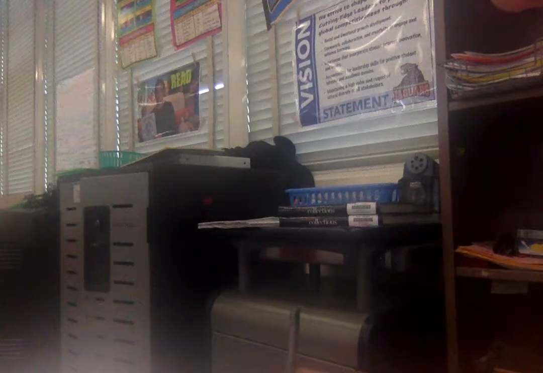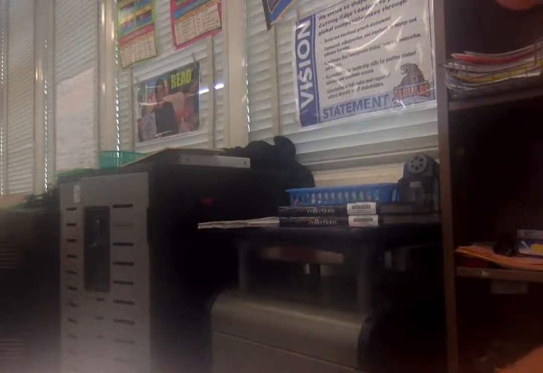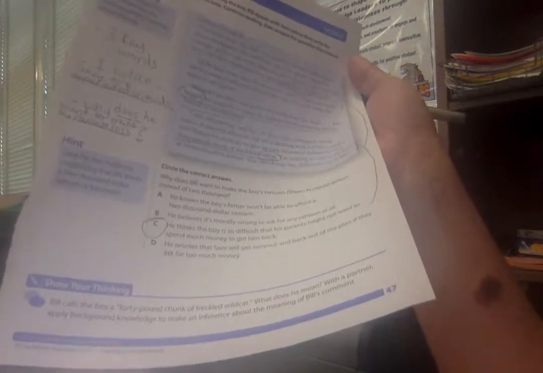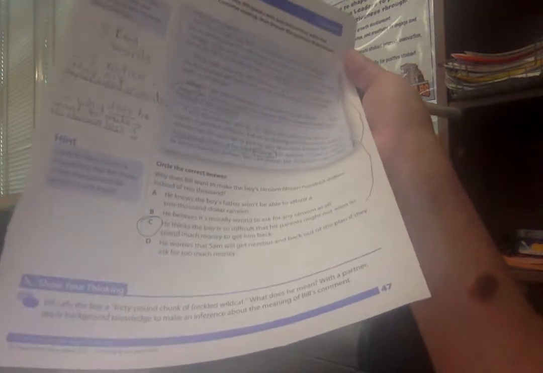And the reason we know C is the best answer, and we can kind of draw some lines up to the front, is that there are 2 different lines, and in our close reading, we already pointed those out. There are 2 different lines in which he refers to the boy as difficult. One is when he calls him a skyrocket of a kid, and the other is when he calls him a 40-pound chunk of freckled wildcat. So clearly Bill is not a fan of this little boy, and he wants to get rid of him. So he's like, give me $1,500. I would guess, I would infer, I would make an inference that he would even take less than that.